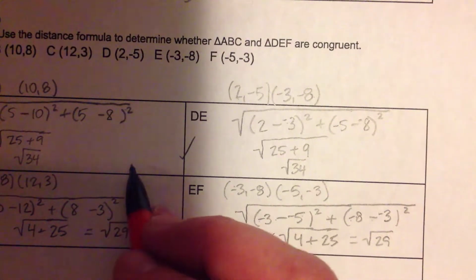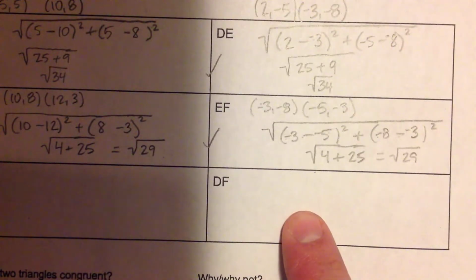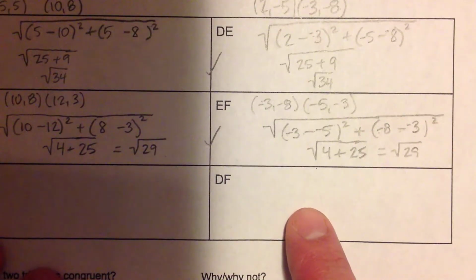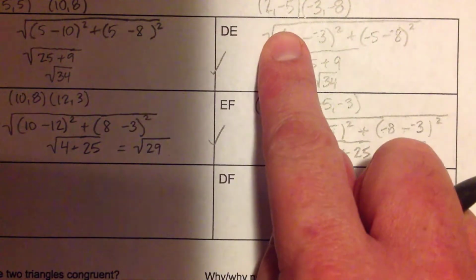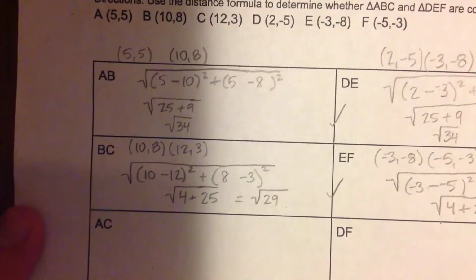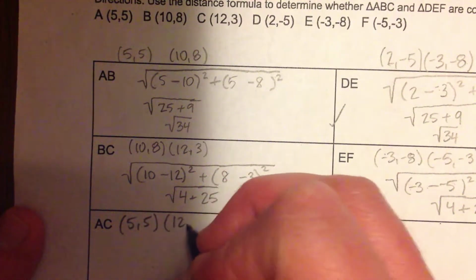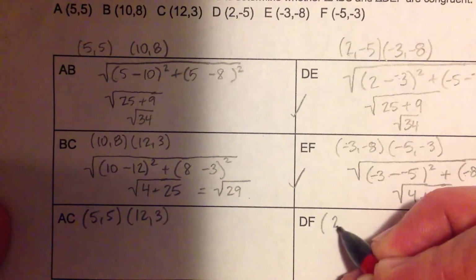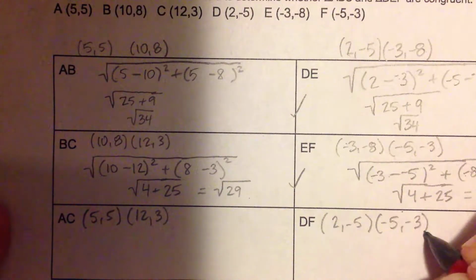So far, this side is congruent to this side is congruent to this side. Now, if this last pair is congruent to each other, using the distance formula, I can say that the two triangles are congruent by side, side, side, because I've proved that these sides are congruent, these sides, and let's test to see about these sides. So AC, that A is 5, 5, and C is 12, 3. Over here, DF, D is 2, -5, and F is -5, -3.